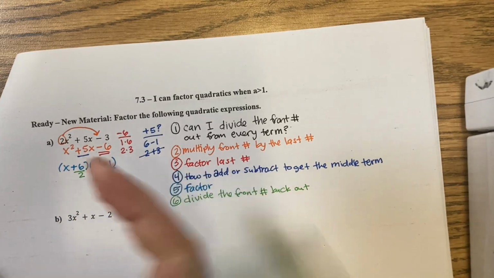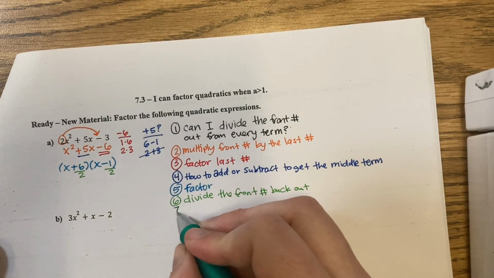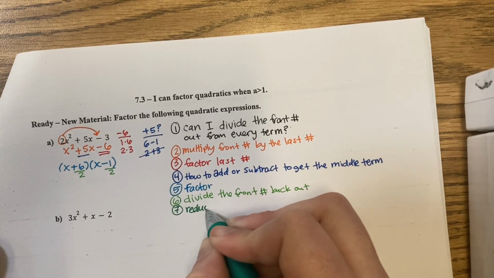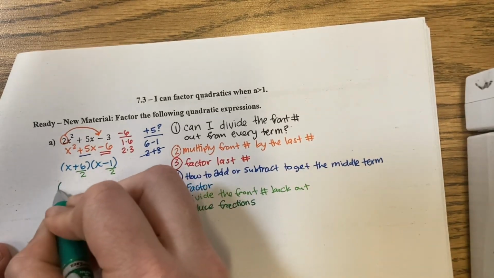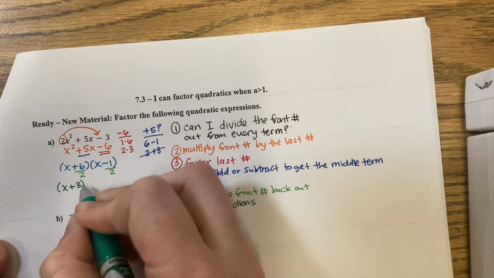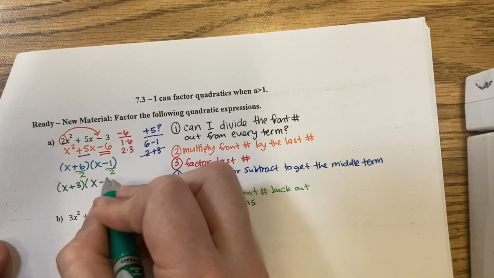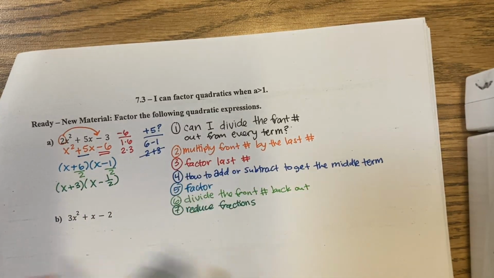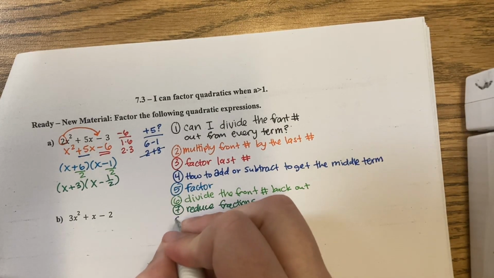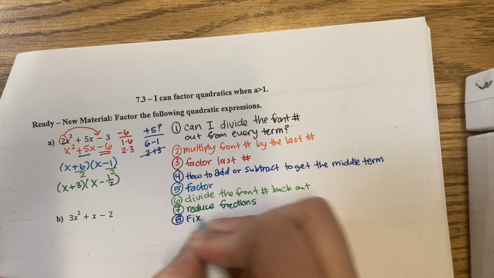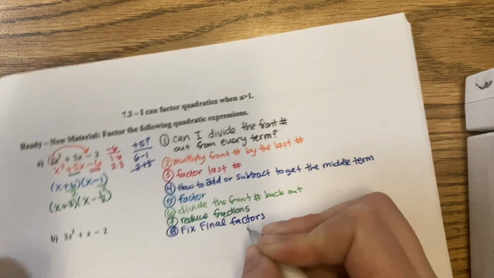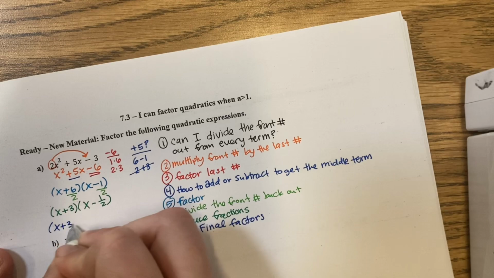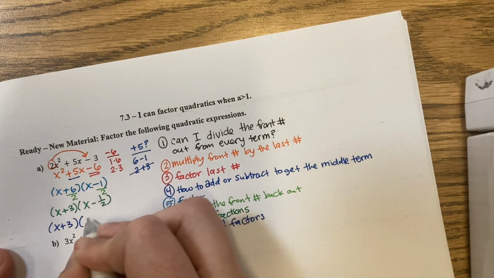Divide by 2. Reduce the fractions. This would be x plus 3. 6 divided by 2 is 3. 1/2 won't reduce. And then I fix. So this would be x plus 3, 2x minus 1.